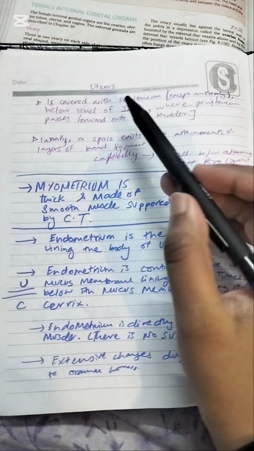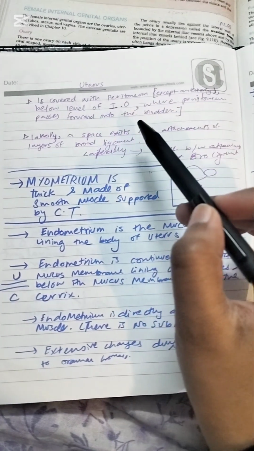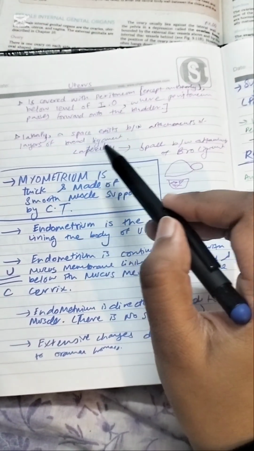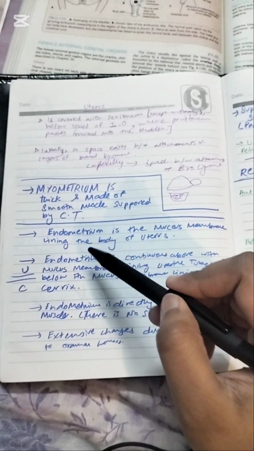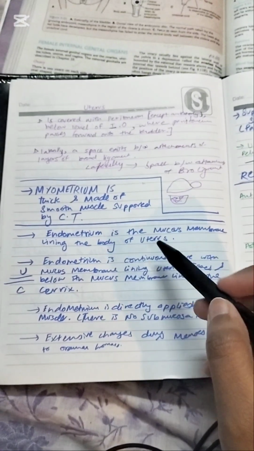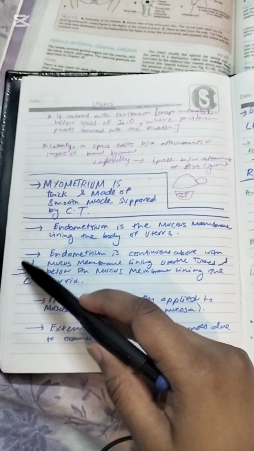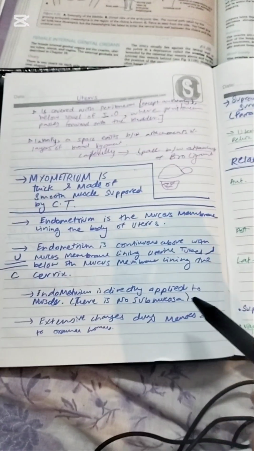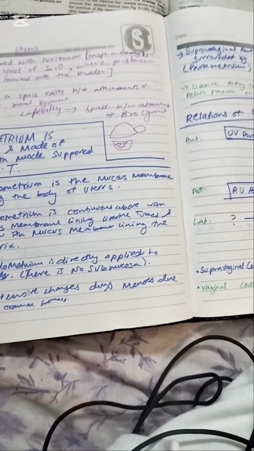Now let's talk about the wall of the uterus. The uterus is covered with peritoneum except anteriorly below the level of the internal os, where the peritoneum passes forward onto the bladder. Laterally, a space exists between the attachments of the layers of the broad ligament. The myometrium is thick and made up of smooth muscle which is supported by connective tissue. The endometrium is the mucous membrane which lines the body of the uterus. It is continuous above with the mucous membrane lining the uterine tubes, and continuous below with the mucous membrane lining the cervix. The endometrium is directly applied to the muscle. There is no submucosa. Extensive changes during menses due to the hormones of the ovaries are going to be there.